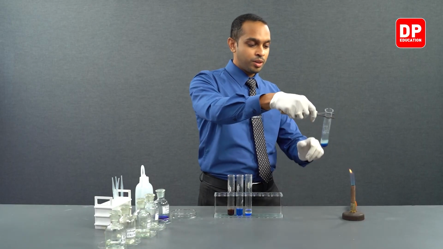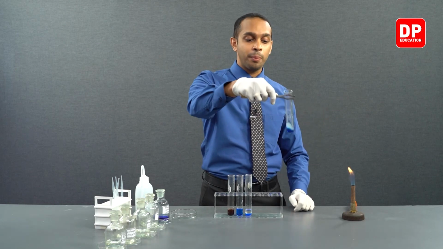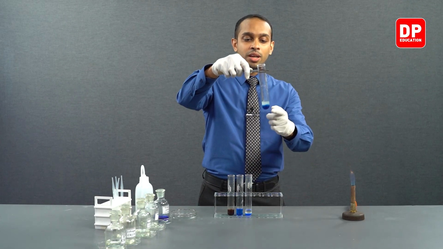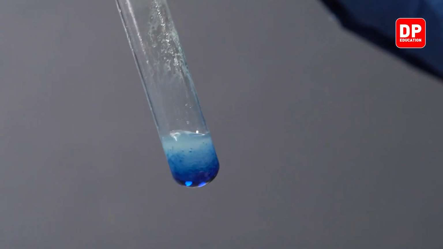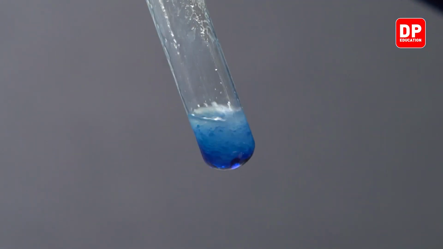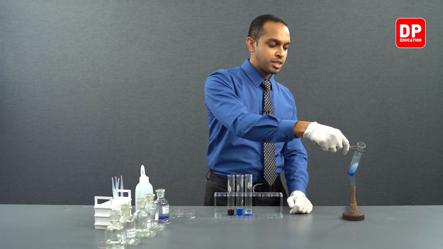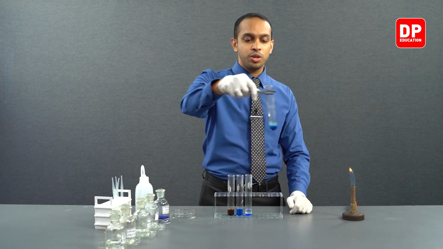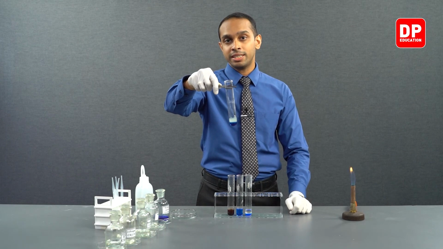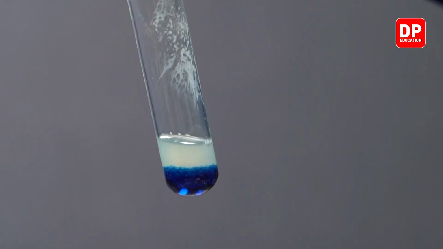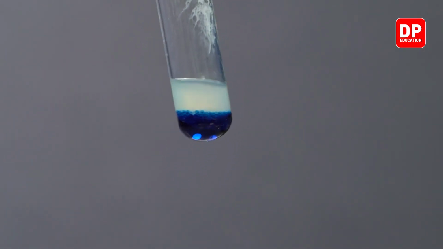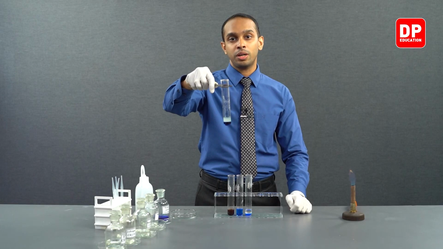So you can see the organic layer, although it's boiling, still there is no color change, indicating that the Fehling's solution was not capable of oxidizing the aromatic ketone. So the aromatic ketone did not get oxidized into a carboxylic acid.